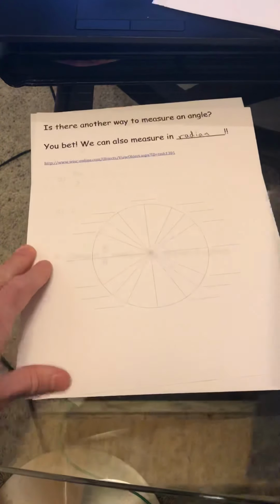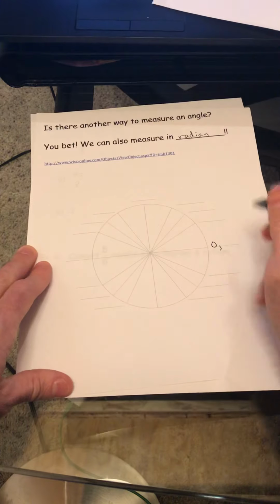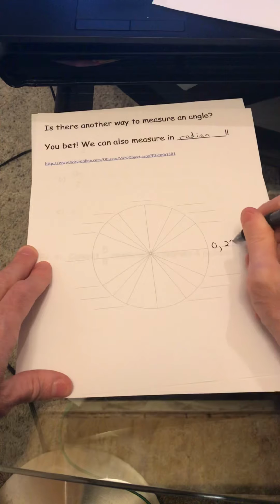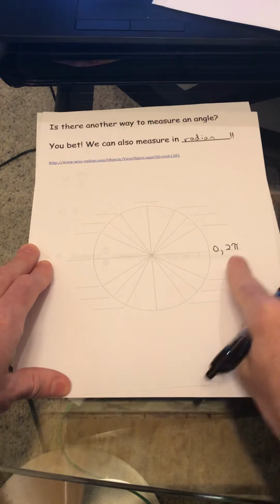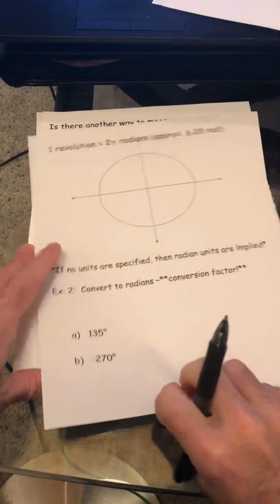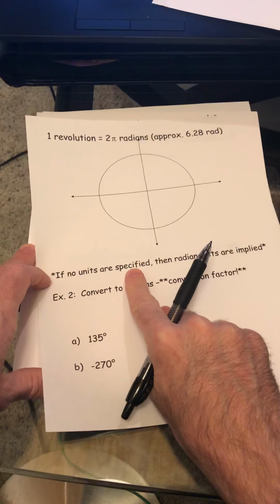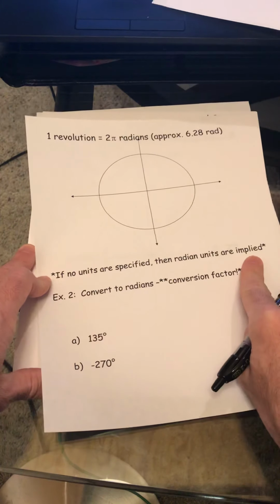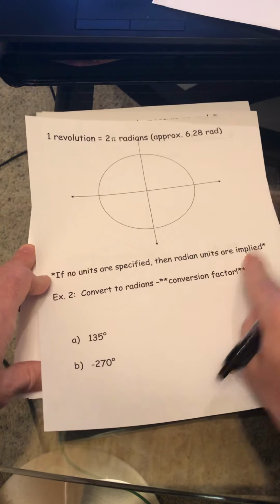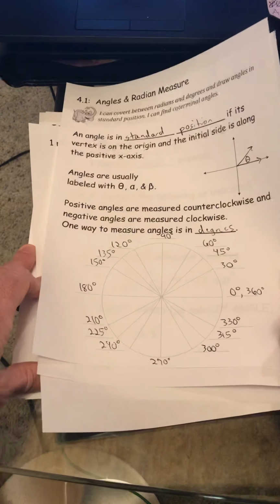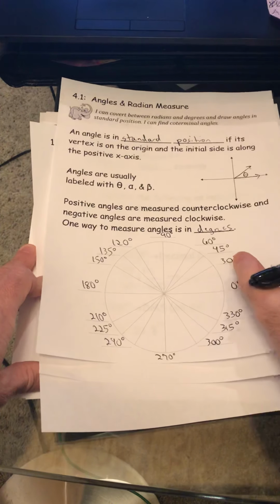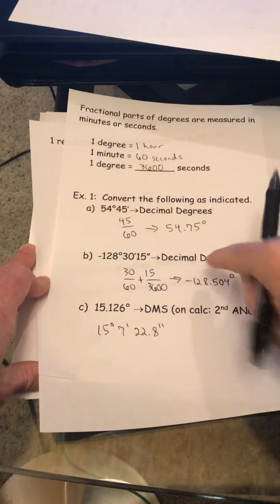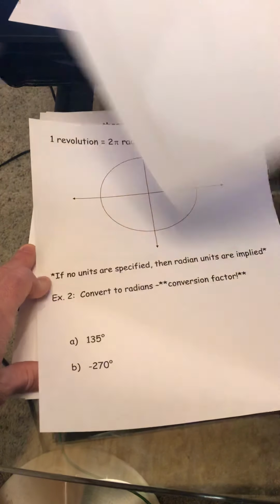So if we come back to this again, 0 is right there. If you go all the way around once, it's 2 pi radians. You don't actually have to specify radians. You know, right here, if there are no units specified, radians are always going to be implied. That's one of the reasons why you may or may not have noticed I did fill in a degree marking with everything either on the first page or even this page when I was using degrees.